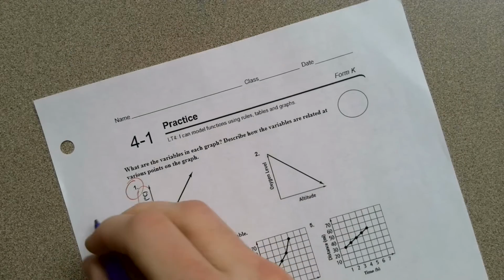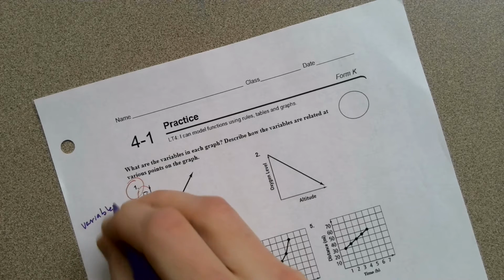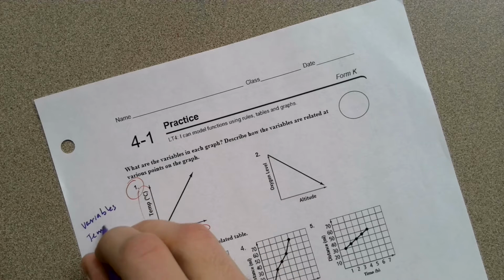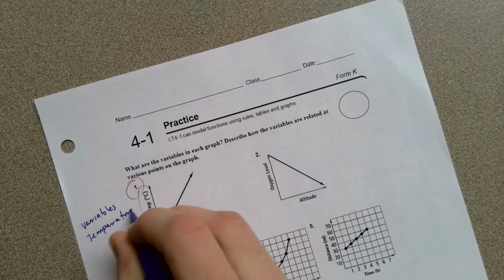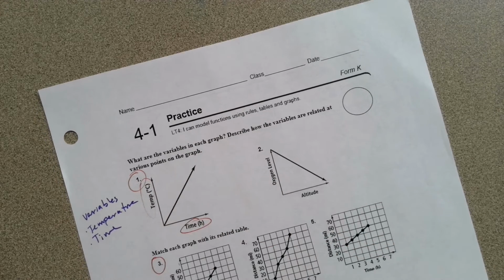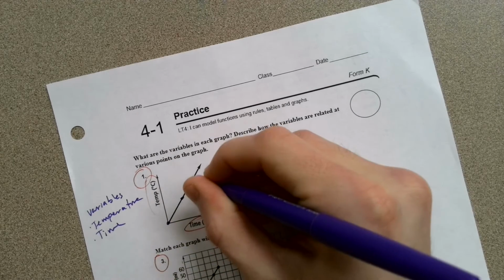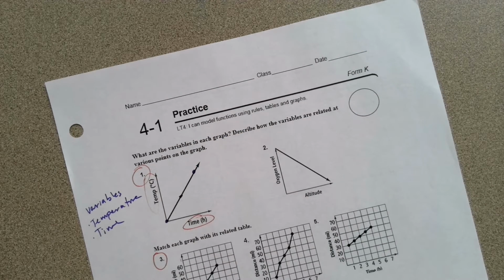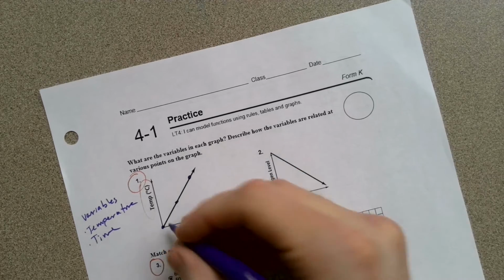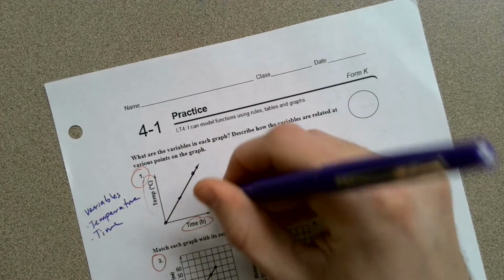So my variables are temperature and time. Those are the things we are measuring. Those are the things that are changing. Those are my 2 variables. Describe how the variables are related at various points on the graph. So I'm going to look at a few different spots. I'm going to look right here, and right here. So I notice while time is at 0 or relatively close to 0, while time is low, temperature is low.